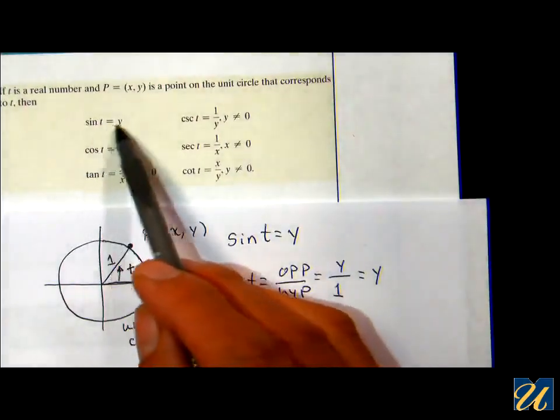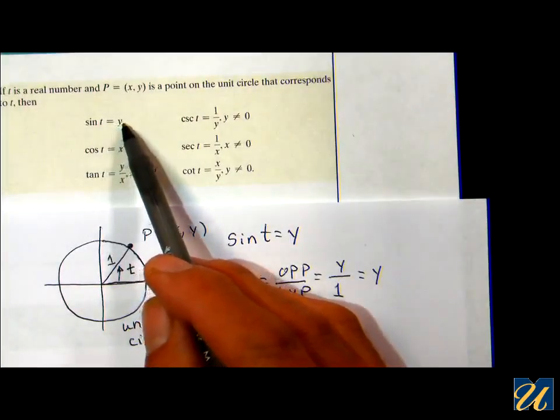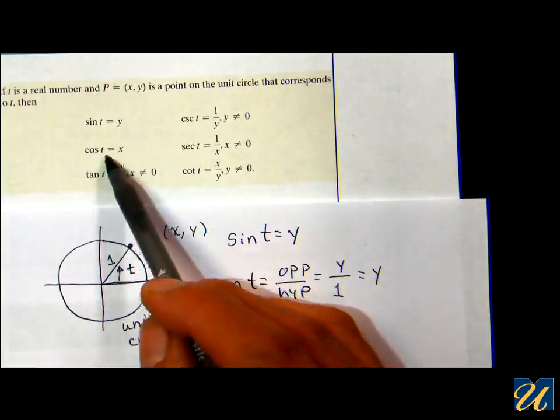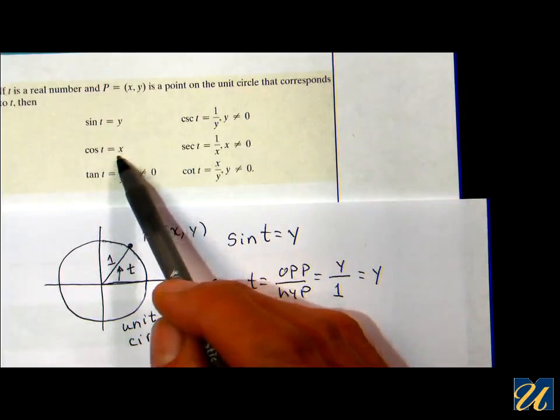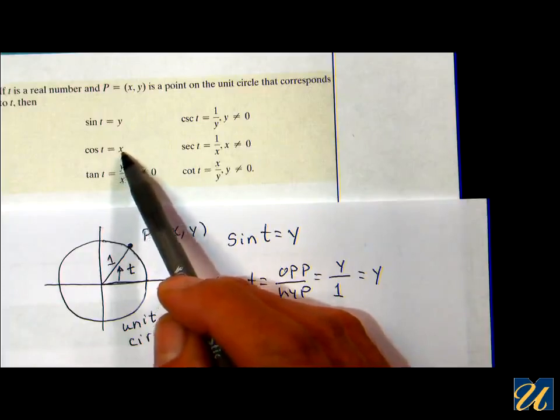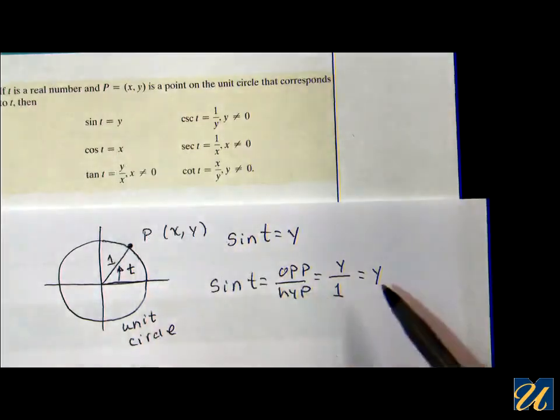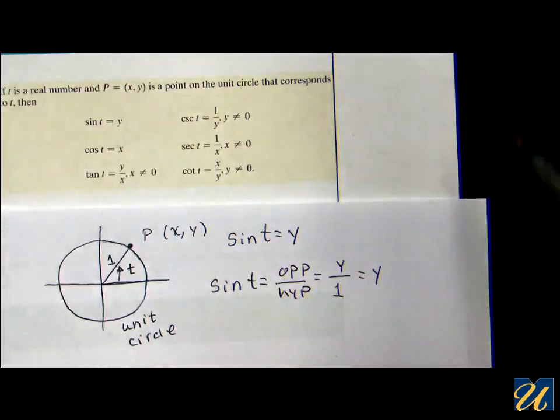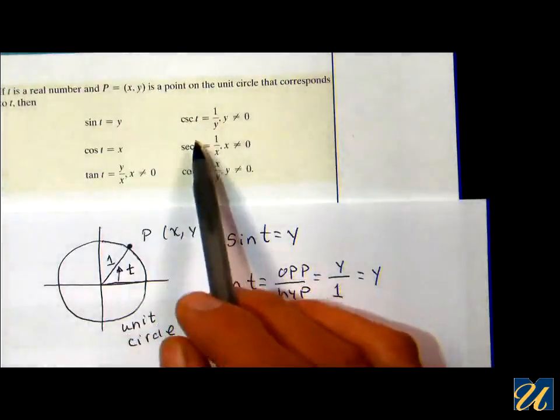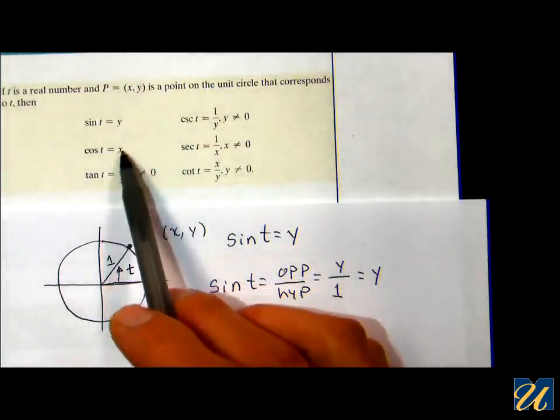The sine is not y over r, it's just y. Cosine of angle t is given by just the x-coordinate of point P, not x over r, because r is 1. Tangent is still y divided by x, and these three functions are still reciprocals of these three as they were before, but it's simplified, and that's why we work on the unit circle.